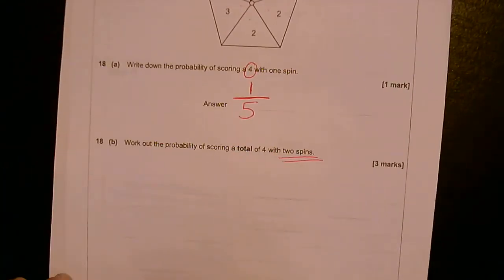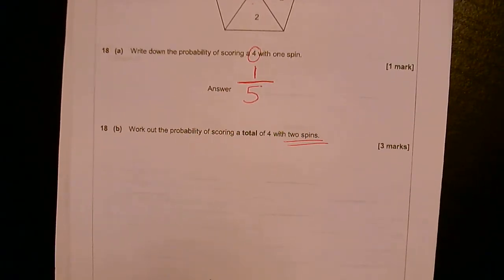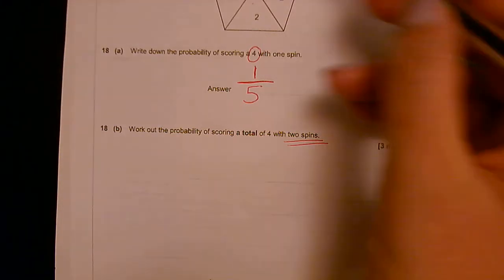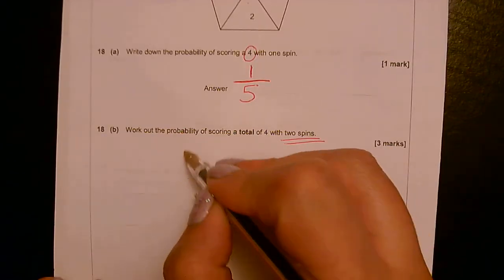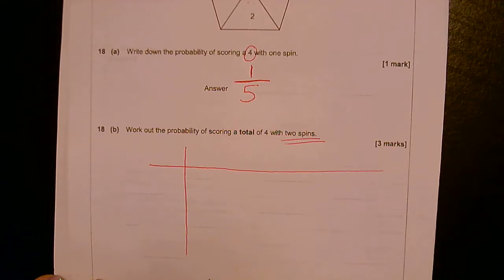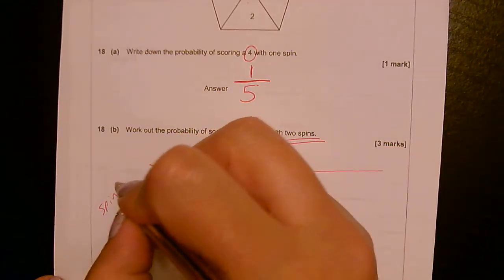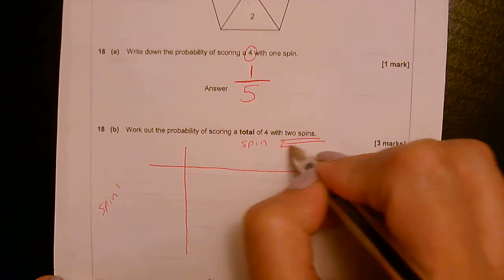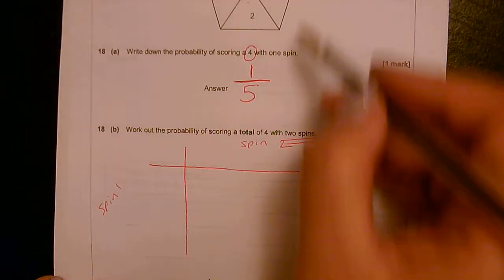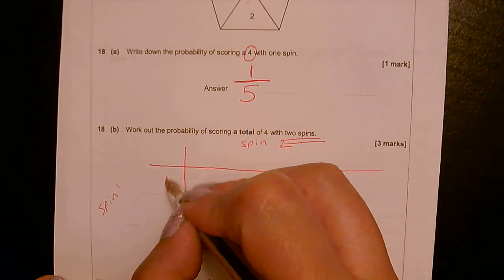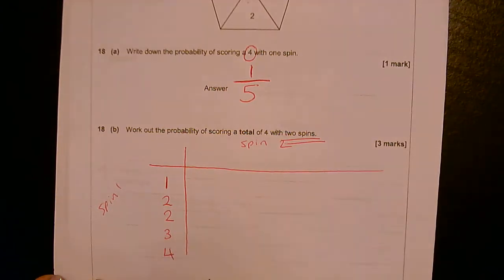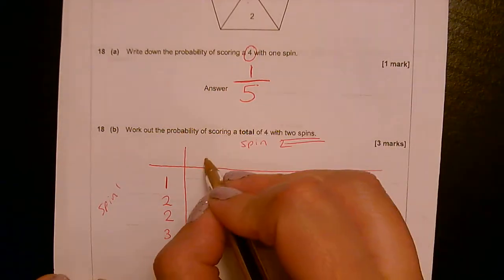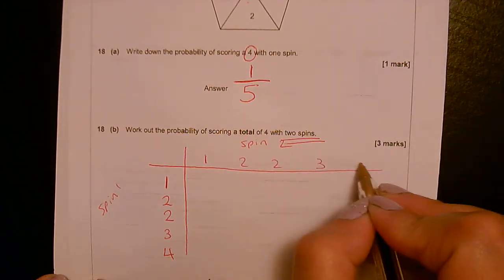Okay, they've given us quite a bit of space here. There are different ways you can do this, but you need to think about all the possible options when you do one go on the 5-sided spinner and then show all the other ones for the second time. There's something called a sample space, which is probably the easiest way to do it, because this could be spin 1 and this could be spin 2, and then we could show the totals inside. So on there we could score a 1, a 2, a 2, a 3 or a 4, or we could score a 1, a 2, a 2, a 3 or a 4.